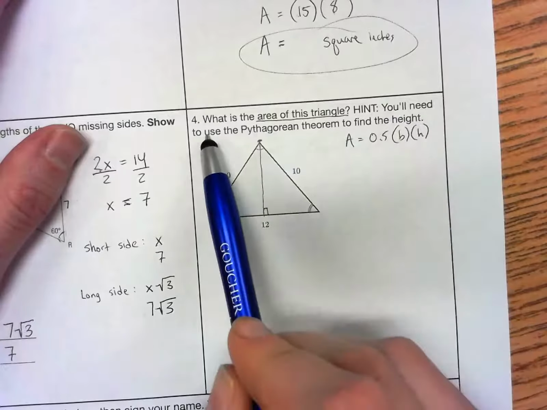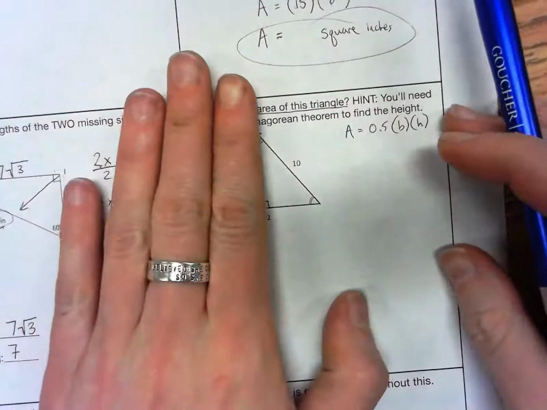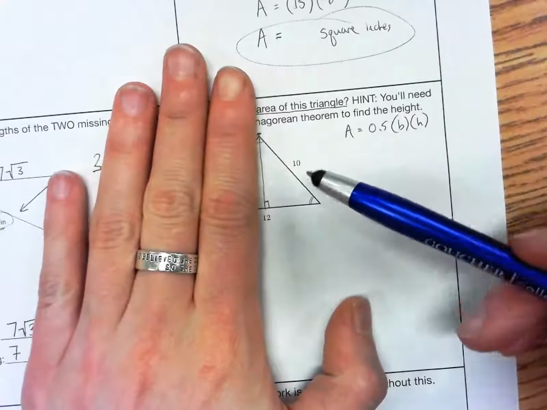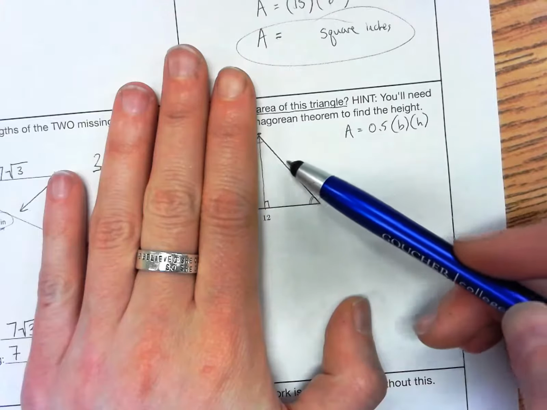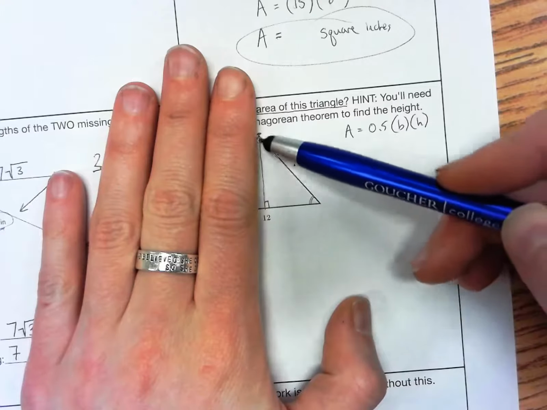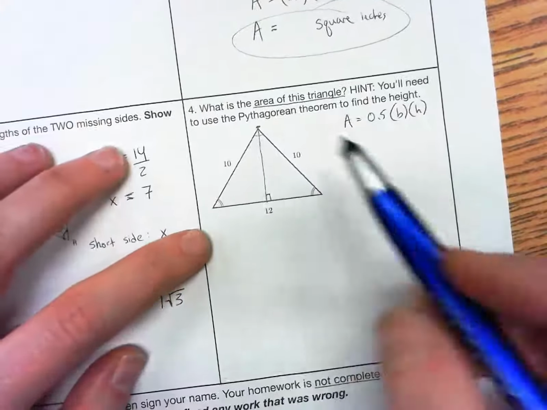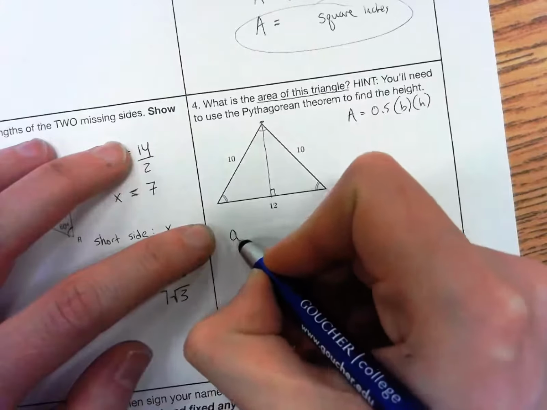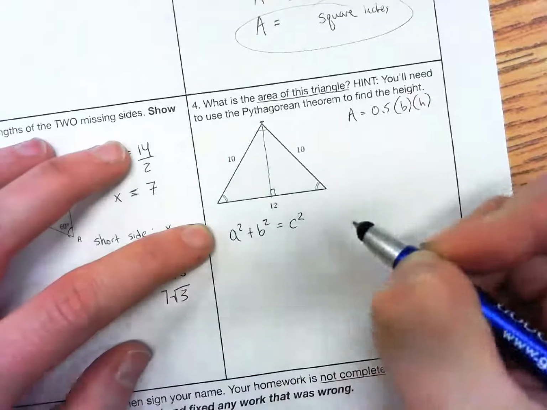Notice right here it says you'll need to use the Pythagorean theorem to find the height. So if I were to cover this up, I have a right triangle right here. If I know this side and this side, I can find this side. So let's hold off on filling this in for just a minute, and we'll go ahead and write our Pythagorean theorem. A squared plus b squared equals c squared.